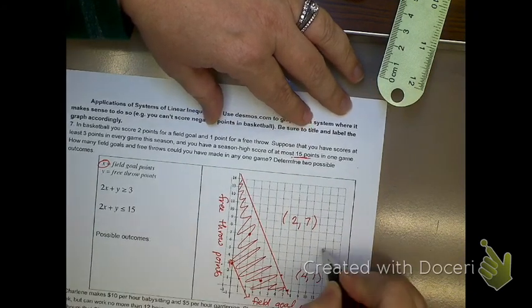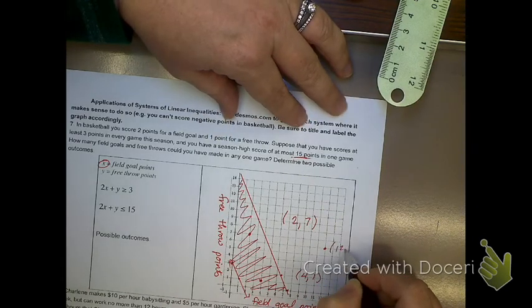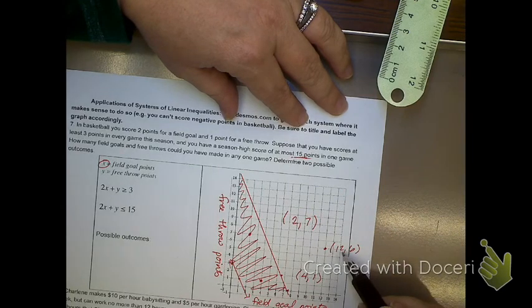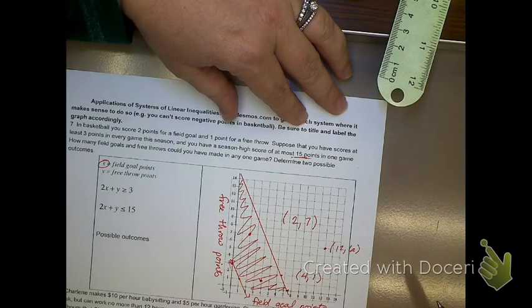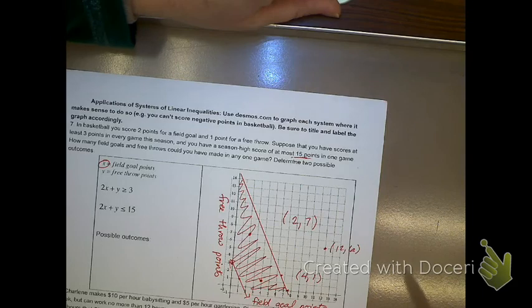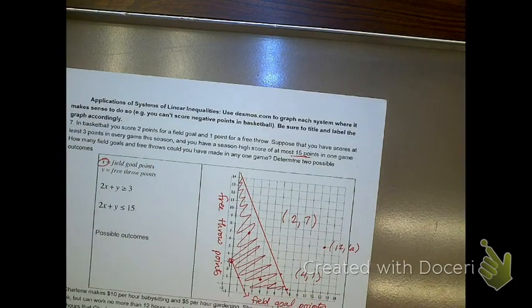If I talked about a point out here, that would be (12, 6). I think that's a pretty spectacular player, isn't it? Somebody who can score 12 field goal points and 6 free throw points. It's pretty decent. For me, it'd be amazing because, like I said, we come from short people.